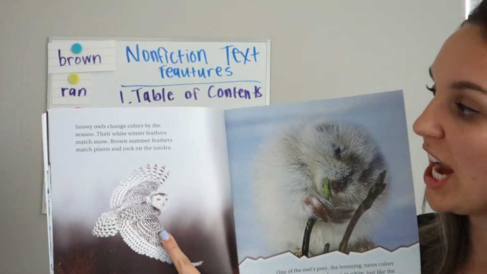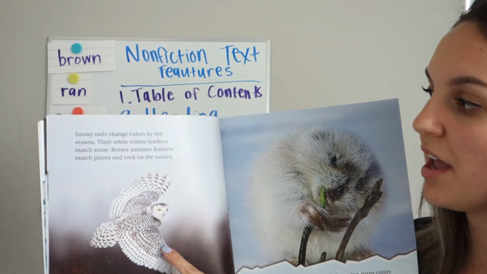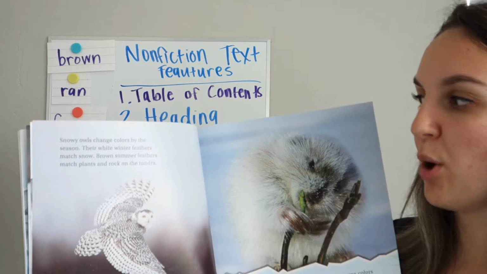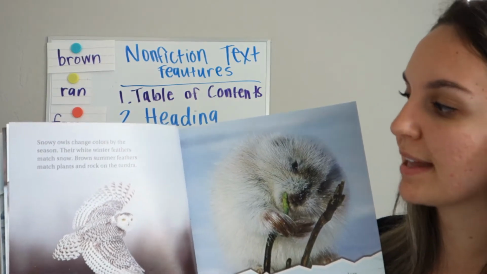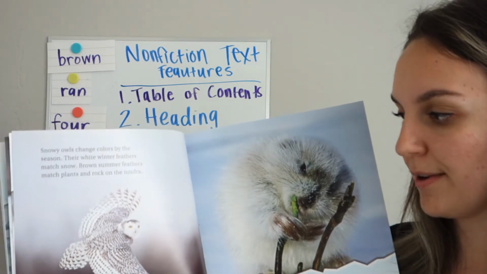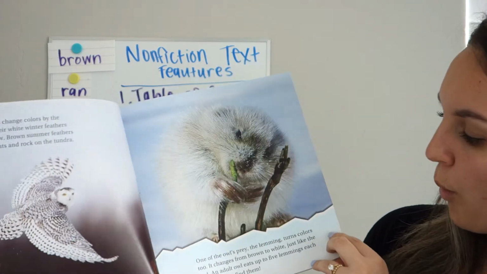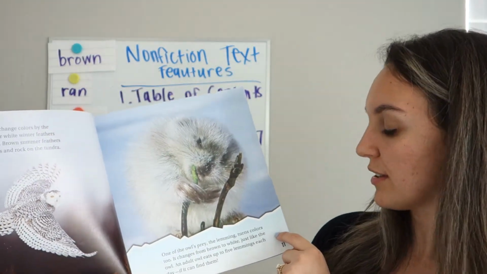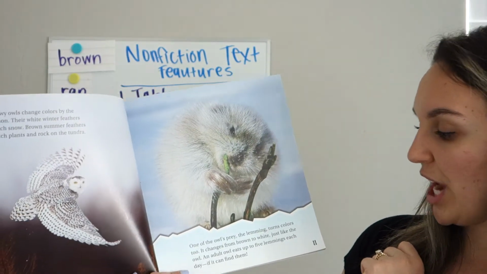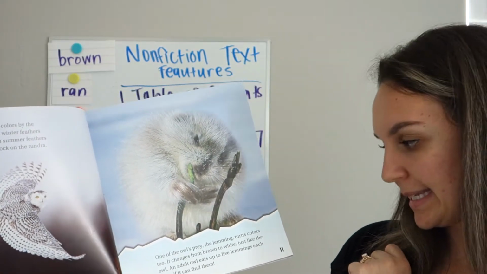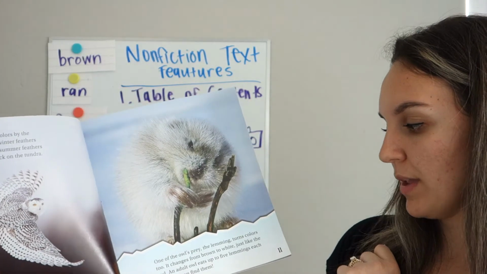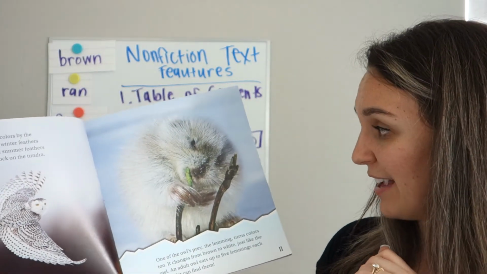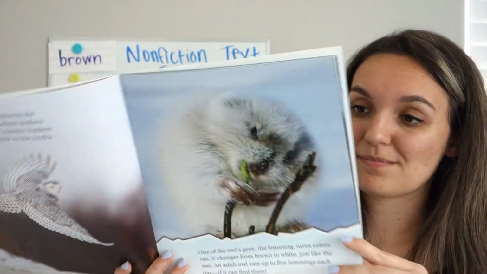Snowy owls change colors by the season. Their white winter feathers match snow. Brown summer feathers match plants and rock on the tundra. One of the owl's prey, the lemming, turns colors too. It changes from brown to white, just like the owl. An adult owl eats up to 5 lemmings each day, if it can find them.